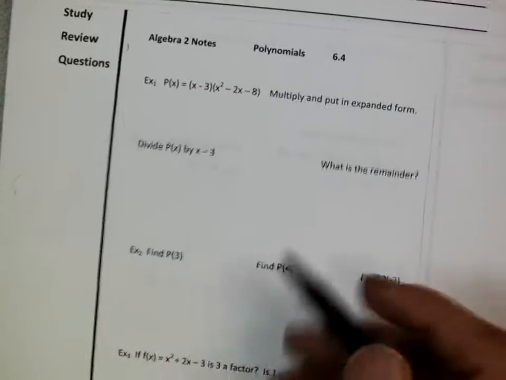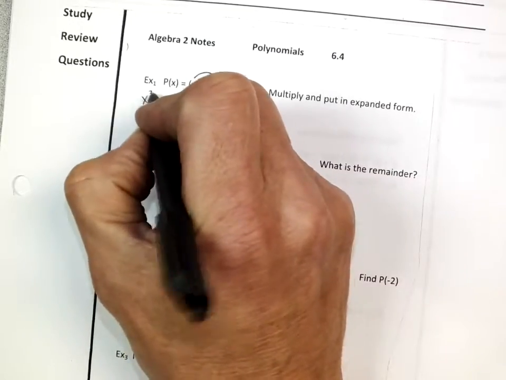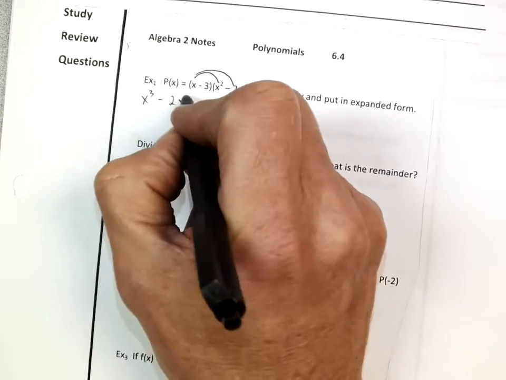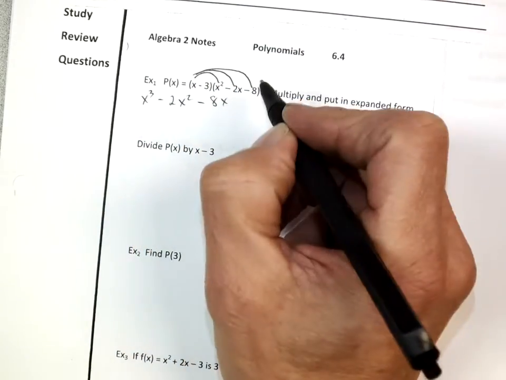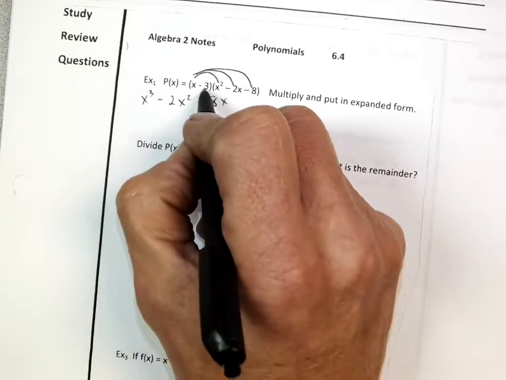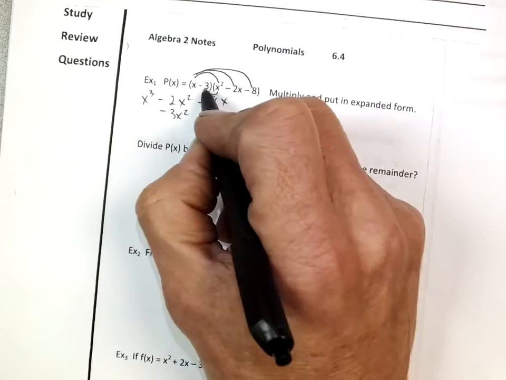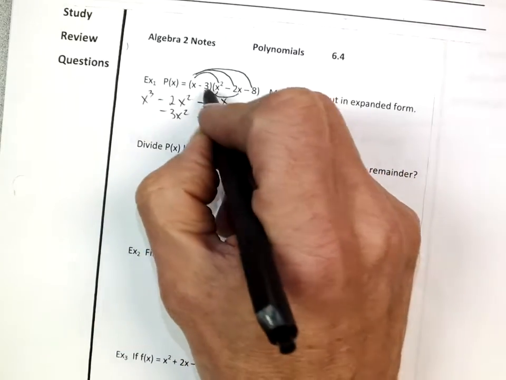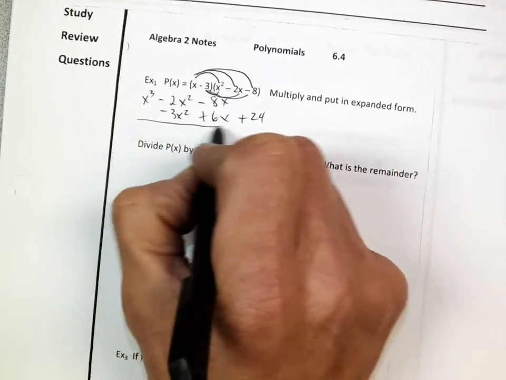So first of all, example 1 says multiply. So if I'm going to multiply, I'm going to go this times this, x cubed, this times this, minus 2x squared, this times this, minus an 8x, right? And then I multiply that times that, which makes a negative 3x squared, this times this, which makes a positive 6x, and this times this, which makes a positive 24, okay? And I like to do it this way because I've got things lined up, right?